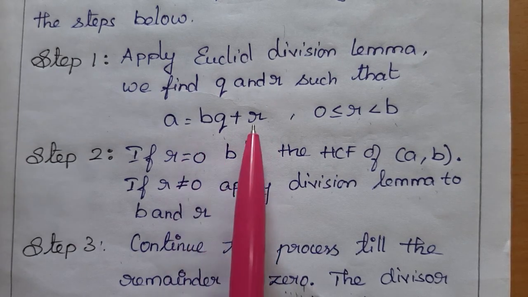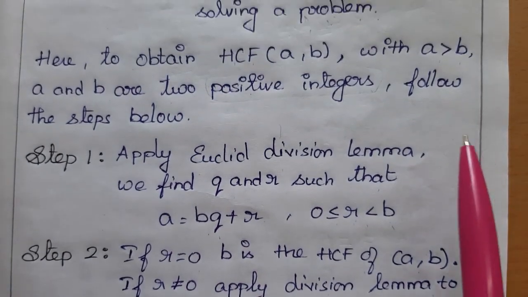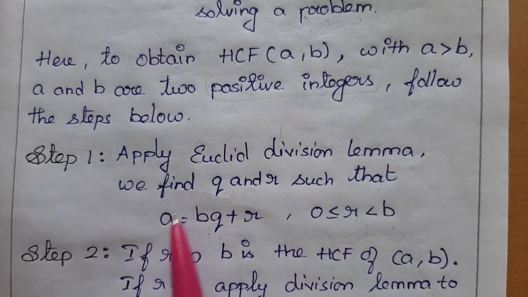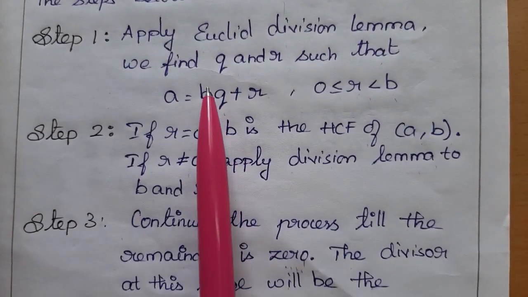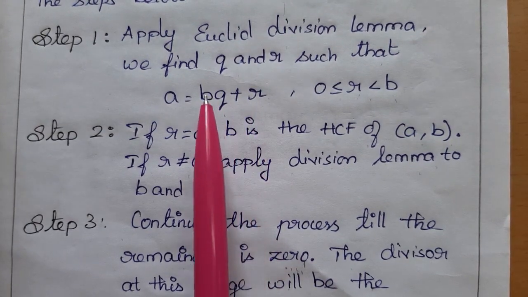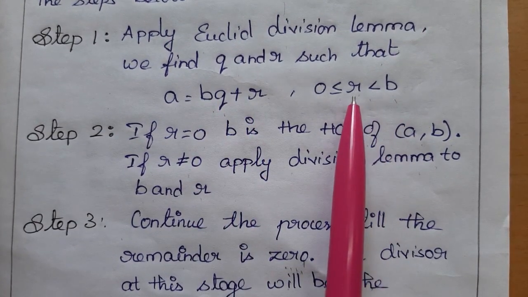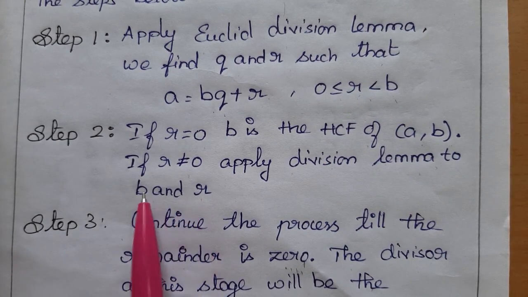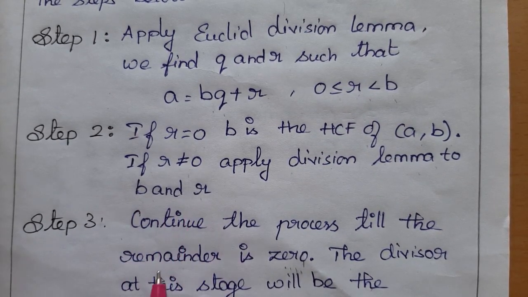Divisor and remainder. Here also you want to check which is greater, a or b. That a is what you took as the dividend. The same here: you will check whether b is greater or r is greater. It always says b is greater than r. So b is a dividend and r is a divisor.